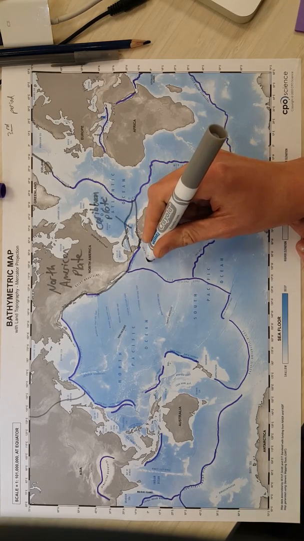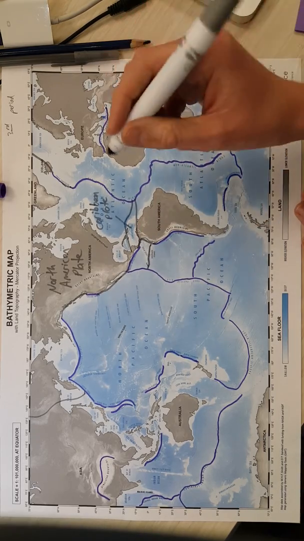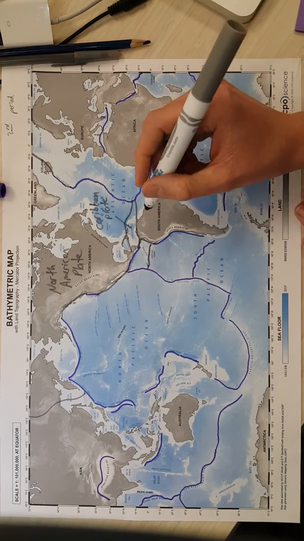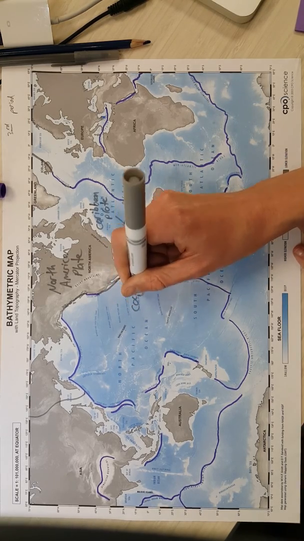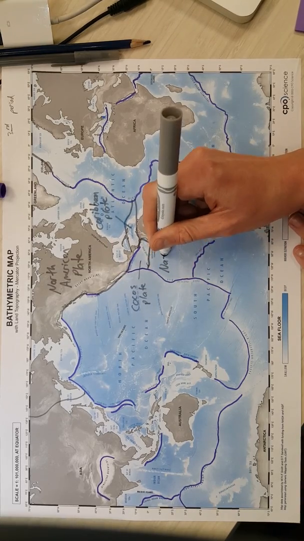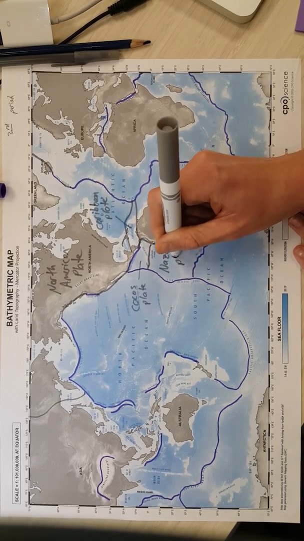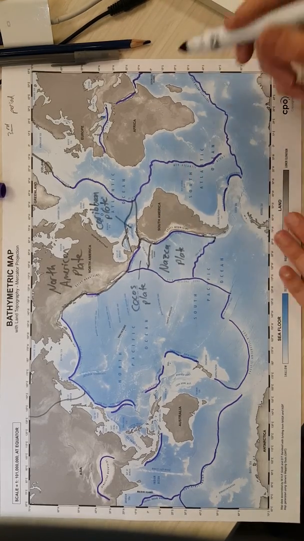So where the Galapagos Islands are. There's a division right there. You can follow along there. And then this little one right here is going to be the Cocos plate, C-O-C-O-S. And then down here is the Nazca plate. Now I'll just finish off the edge on that one.